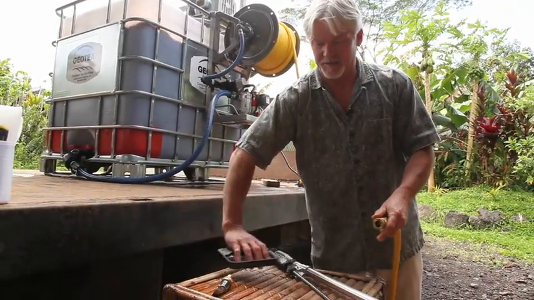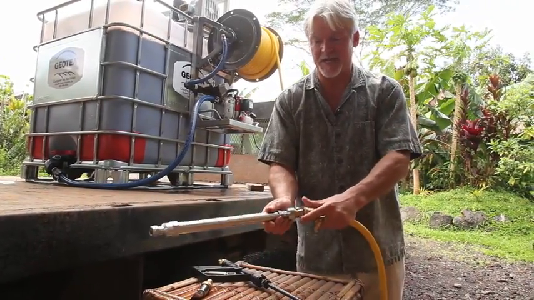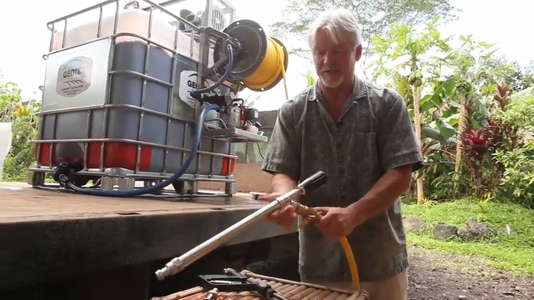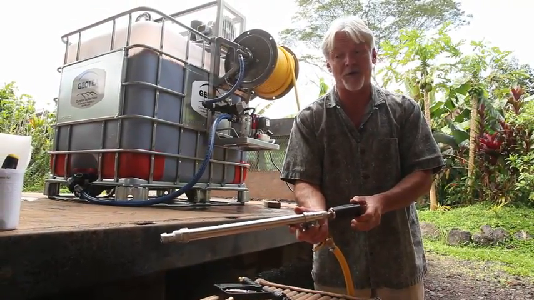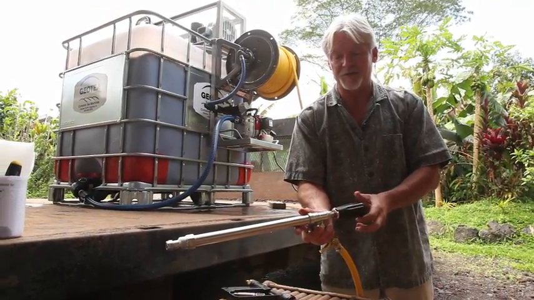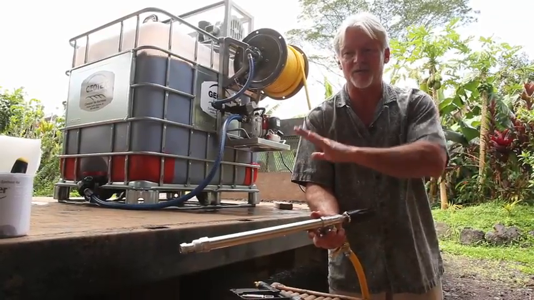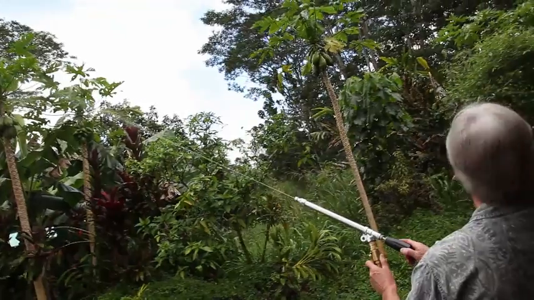And then this is another gun that's real good for getting into the treetops. This clicks on real easily. And this gun controls anything from a real fine stream that shoots 40 or more feet. And if you turn this in, it makes a nice fan pattern for doing a big broadcast area. That one's cool.